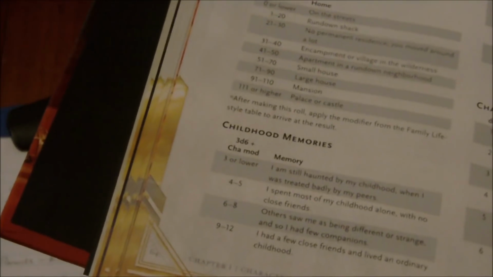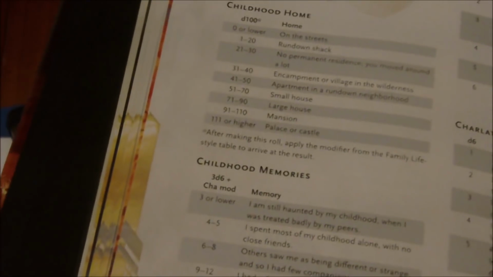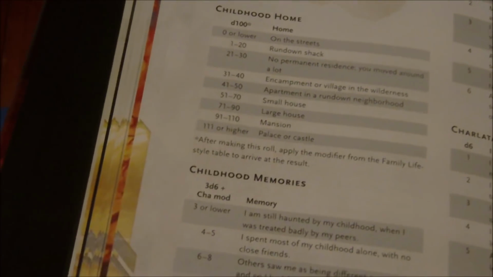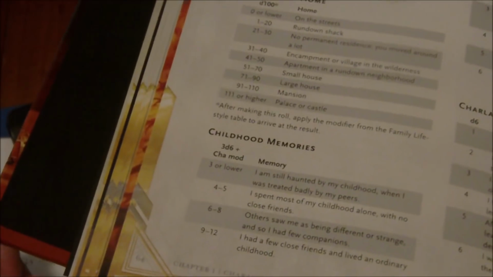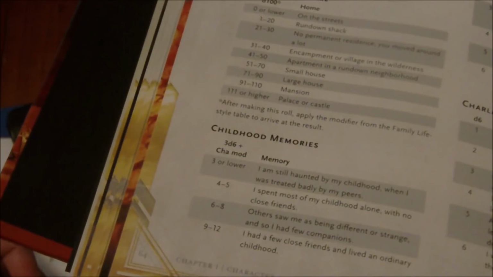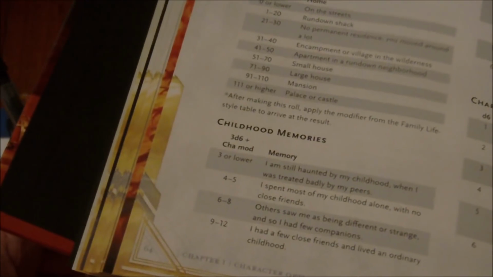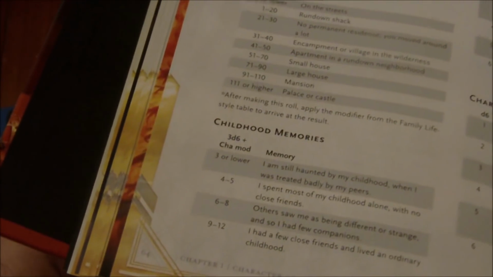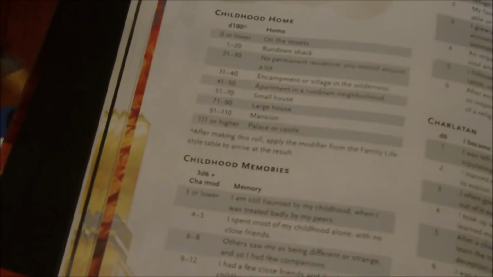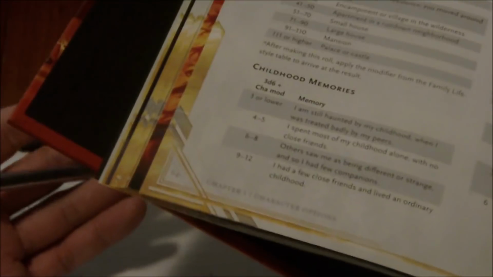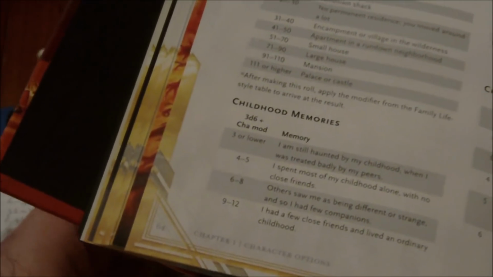Alright, so our childhood home now, that is rolled on percentile, so 23. So that is no permanent residence, moved around a lot. Which I guess the farmer children may have been farmers. Of course, this is what they're doing now, so maybe they've kind of settled down. So we just moved around from place to place, taking whatever jobs we could.